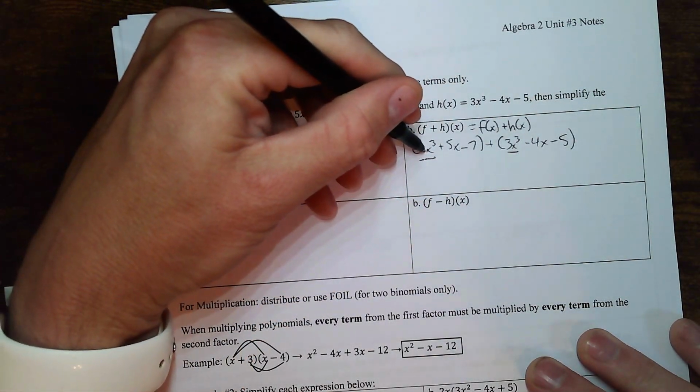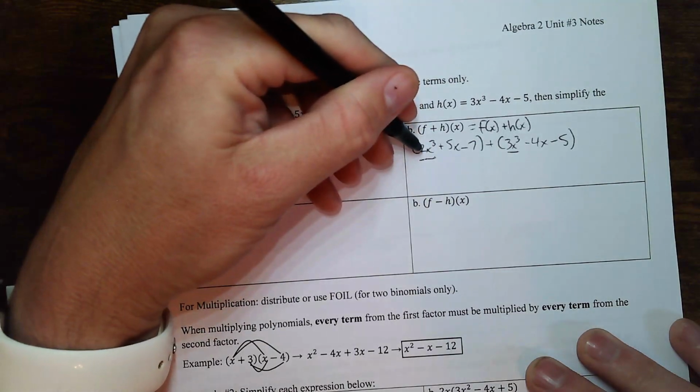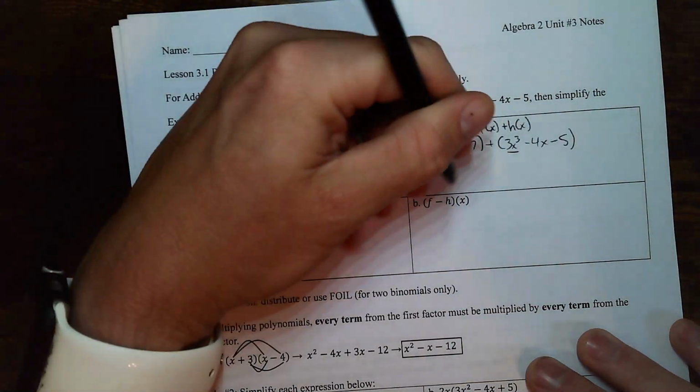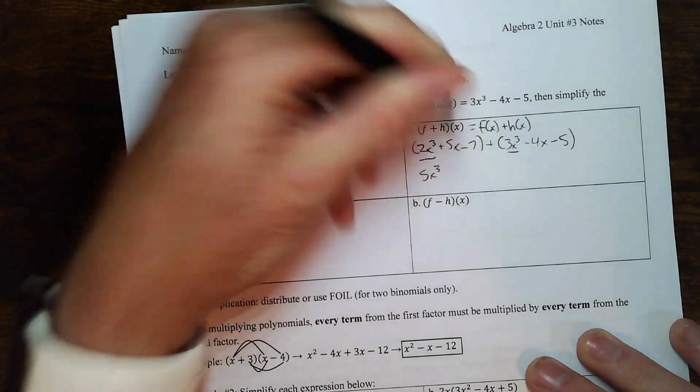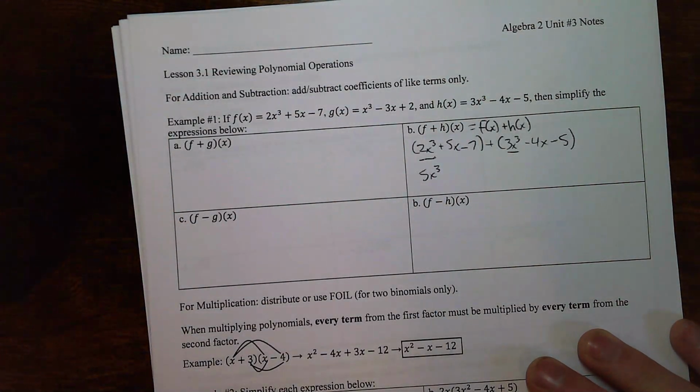So when I'm adding, I'm going to do 2x cubed plus 3x cubed. I'm just going to do 2 plus 3. 2 plus 3 is 5. So it'd be 5x cubed. So the x cubed doesn't change.